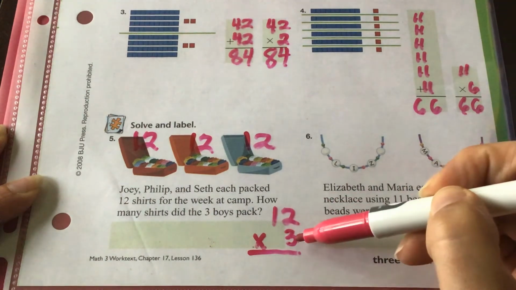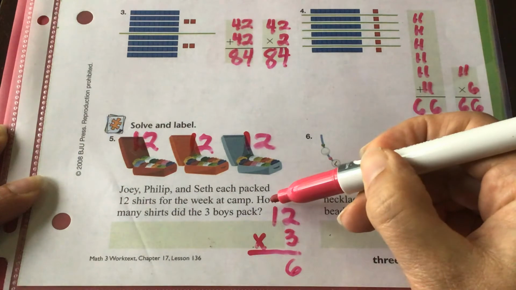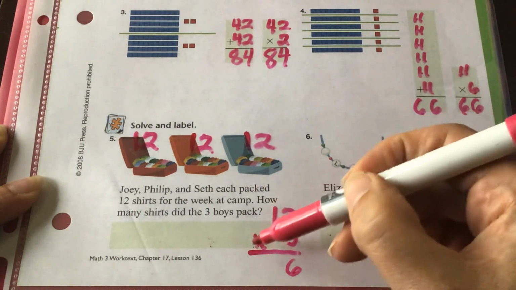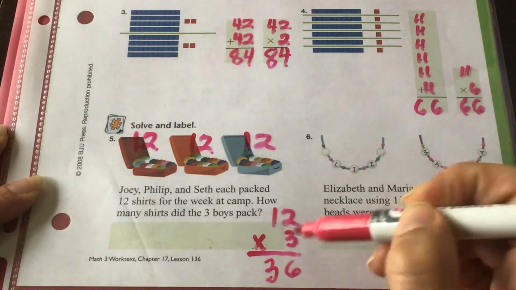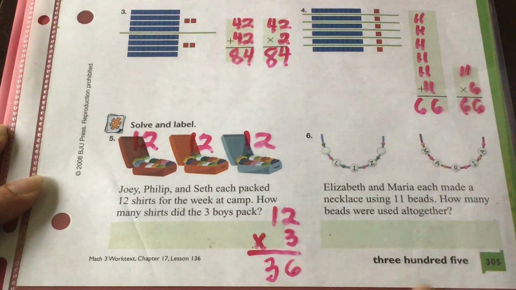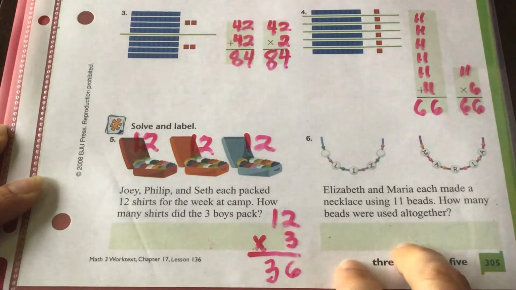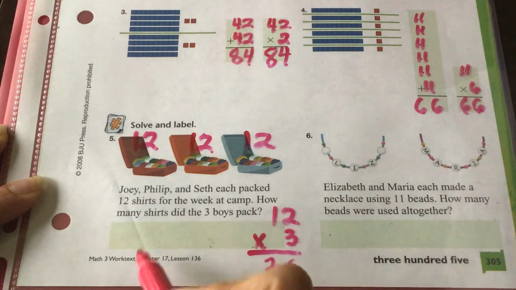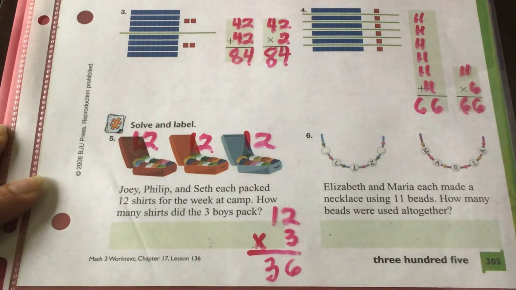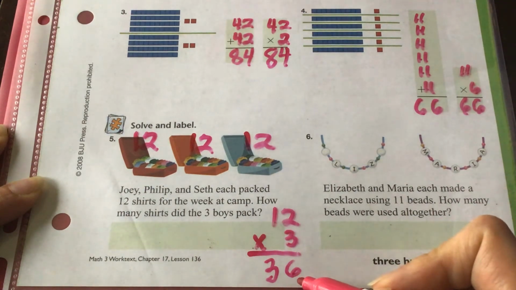2 times 3 is 6. Now come over to the tens place. We have 1 times 3 is 3, so 36. Right? So if we had 12, the counting pattern would be 12, 24, 36, 48. So that's another one. If you're fast with your facts, we also know, right, 3 feet is 36 inches.